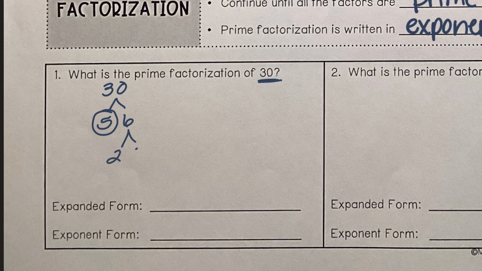2 and 3. Now I know you would probably want to write down 1 and 6 because you know that 1 and 6 make 6. However, 1 is not a prime number, so you cannot use that during prime factorization. 1 is off limits. So now that I've broken my 6 down into only prime numbers, 2 and 3, I'm done with my prime factorization.